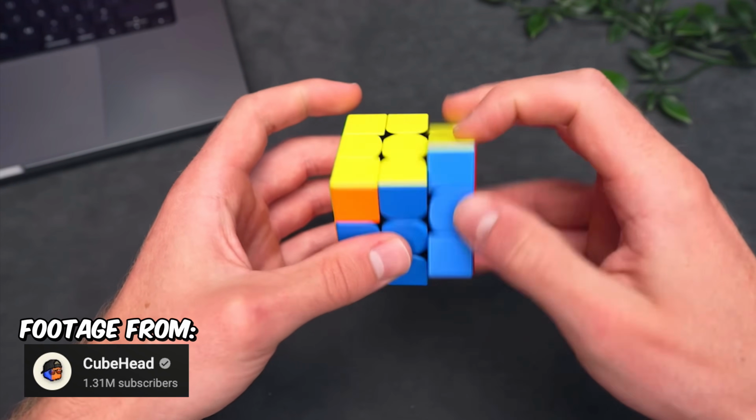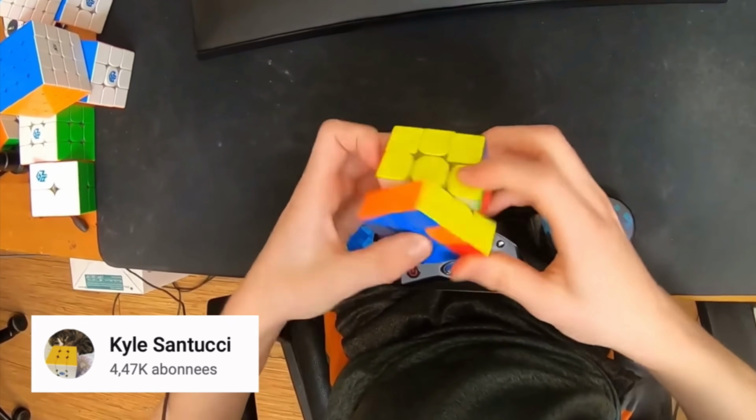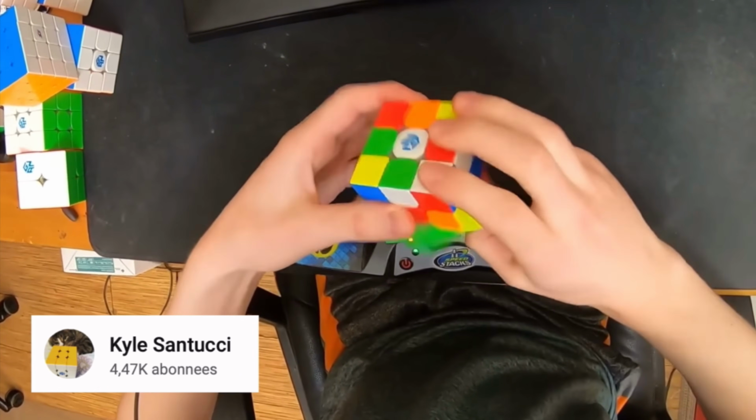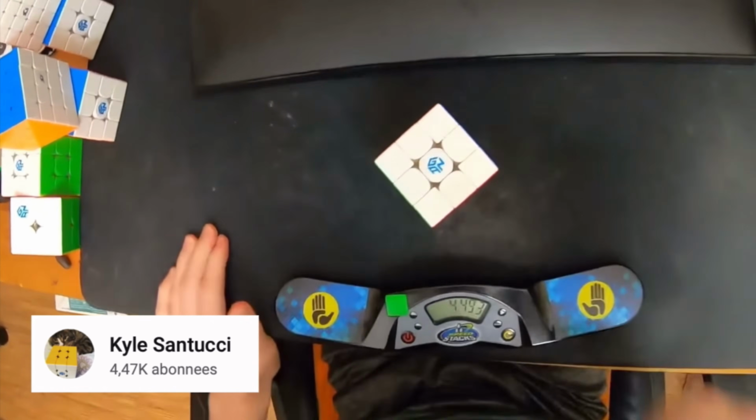But not even just a loose turning style, something that's also very important is having a steady cube. CubeHead also talked about this in his video, and one example that he brought up, which I 100% agree with, is Kyle Santucci. Also keep it in cube shape as much as you can, which means not wiggling it to either side too much. Kyle Santucci has one of the most satisfying turning styles out of any cuber I know. And notice how much he keeps his cube in perfect cube shape.